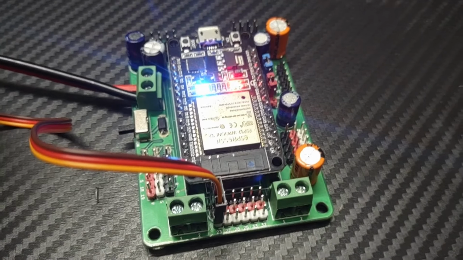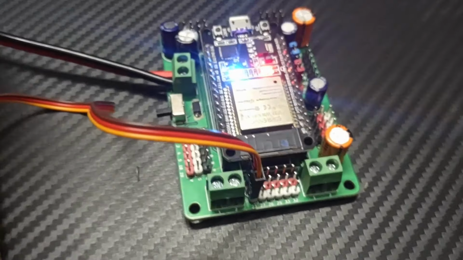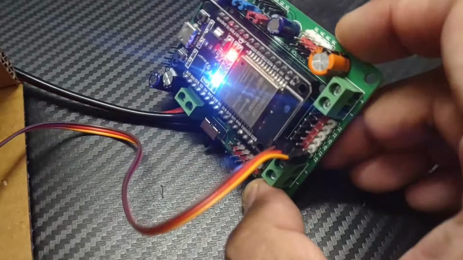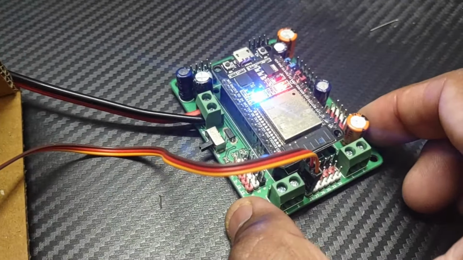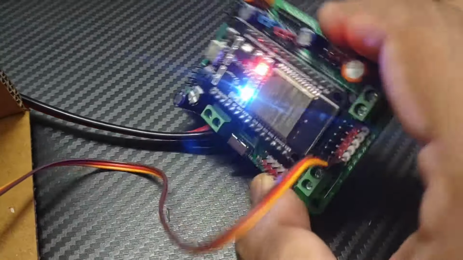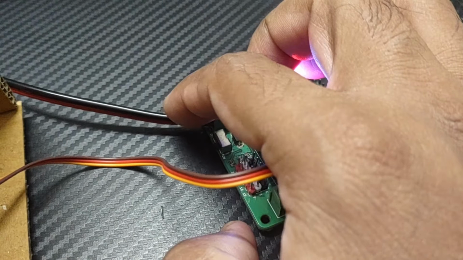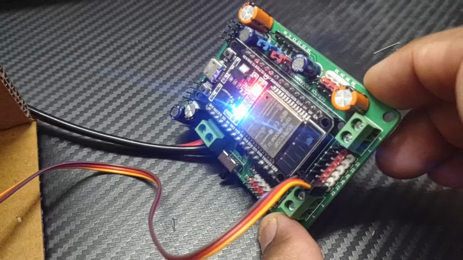So this is our new sensor kit board, and I have connected the servo to pin 23. So it's very easy to connect servos. You can connect multiple servos. So this is our board. This is the on off switch also, and I have connected 12-volt power supply here.